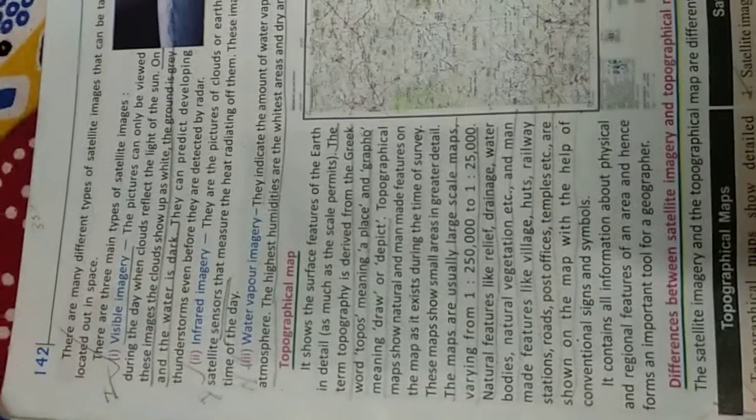In class 10, last day we have done about maps. Topographical map, I have told you what is a topographical map. It gives us graphics of our surroundings. Okay, what is the difference between a topographical map and a satellite map?